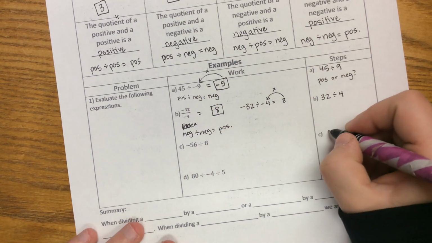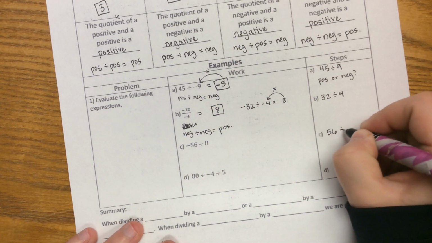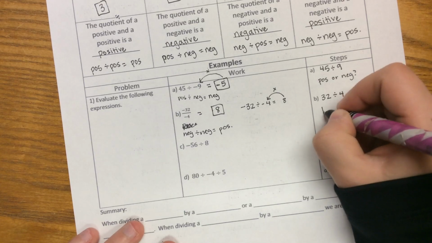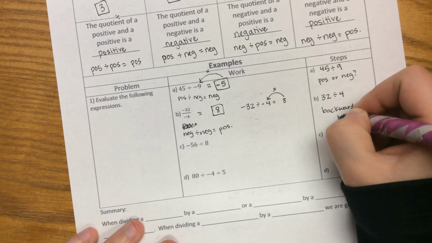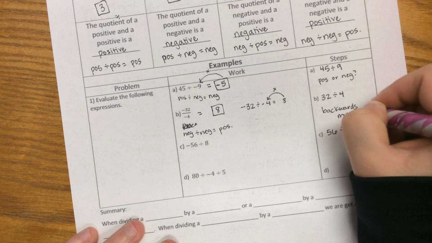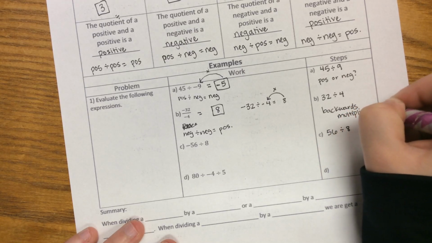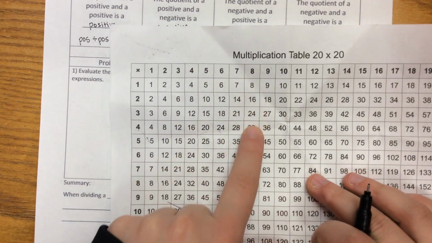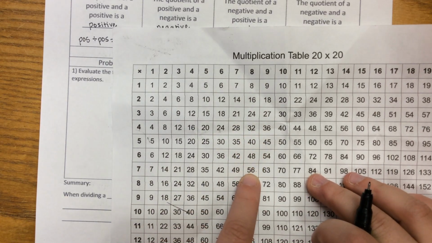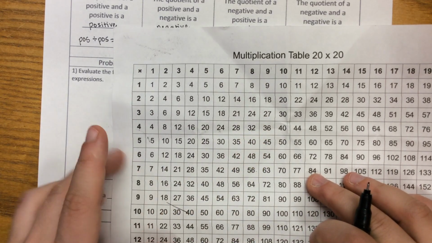Okay, so for C, we're going to just think about 56 divided by 8, and then we just kind of think of backwards multiplication. Okay, so whoops, sorry, you probably can't see that. So I go to 8, drop down to 56, there it is, just go over, I get 7.